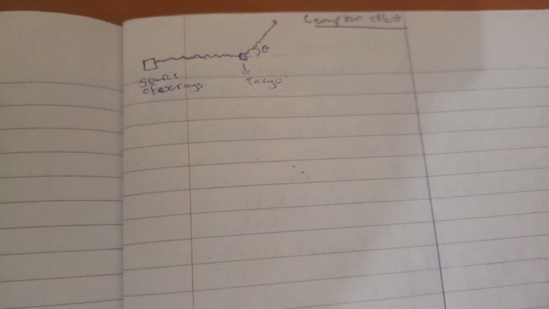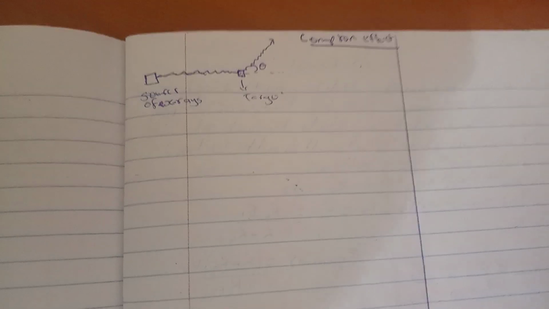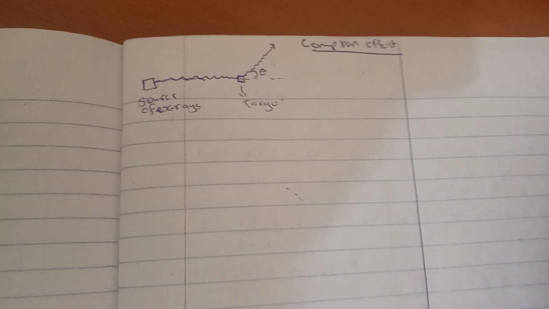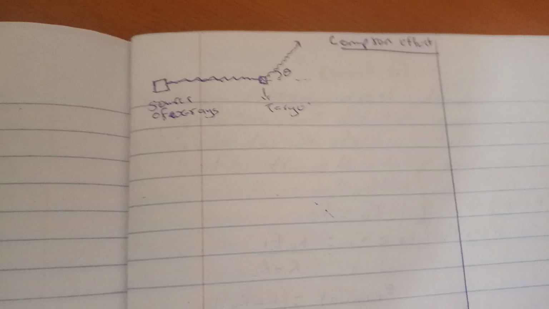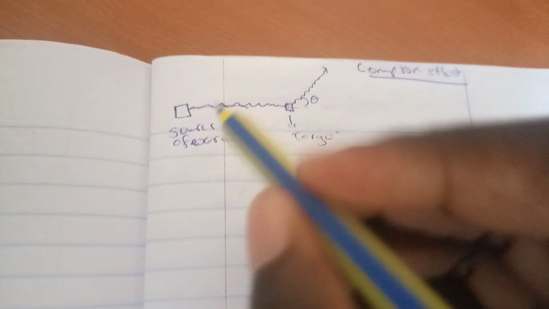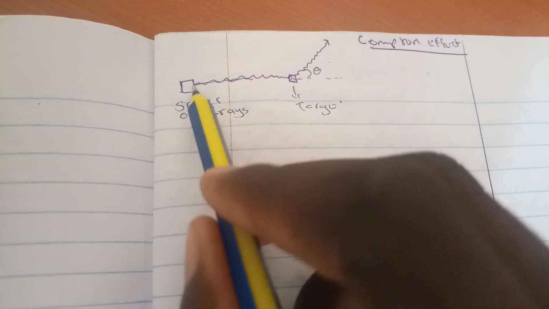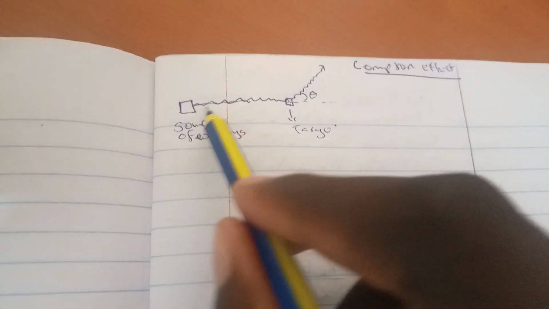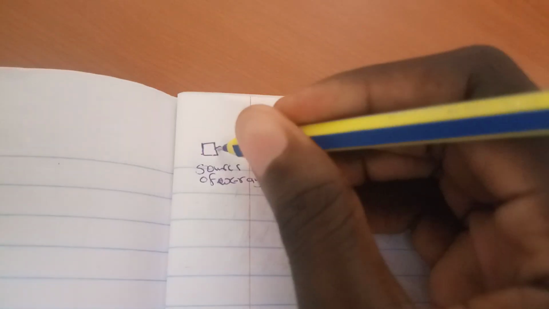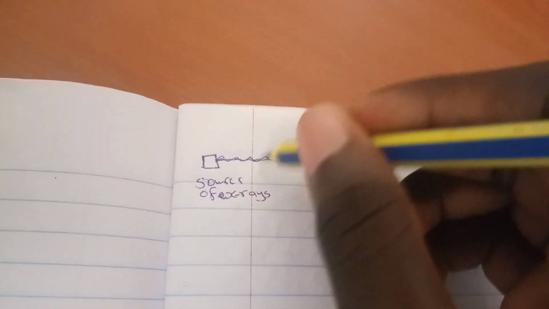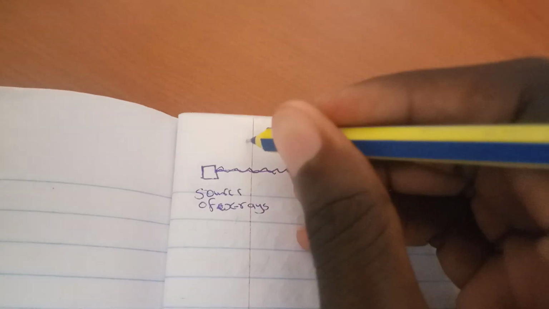Hello my friends, today we are going to talk about Compton's effect, how it occurs, and how to derive Compton's shift equation. Now, when a wave is produced, let us say this is a source of an X-ray. When you produce an X-ray, it moves with a certain wavelength. Let us say the wavelength at which this signal or X-ray is moving is lambda.